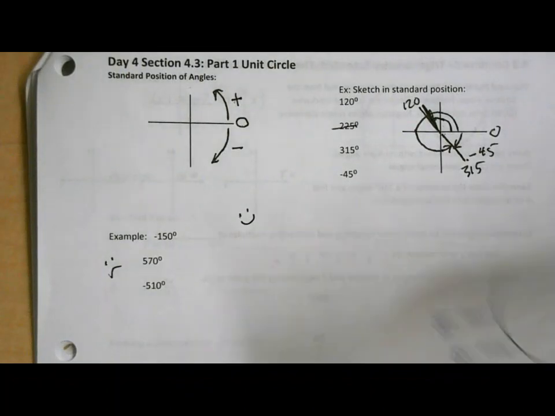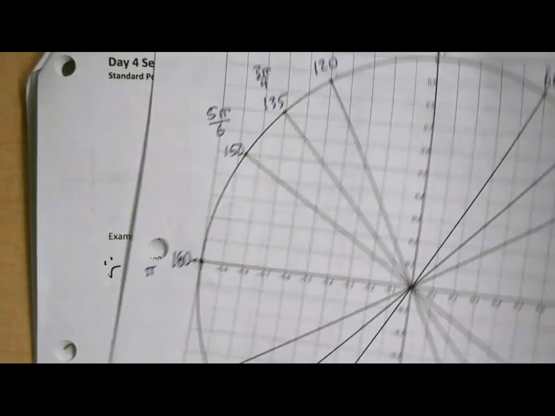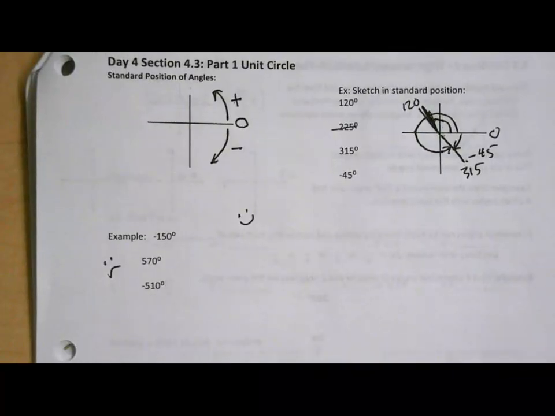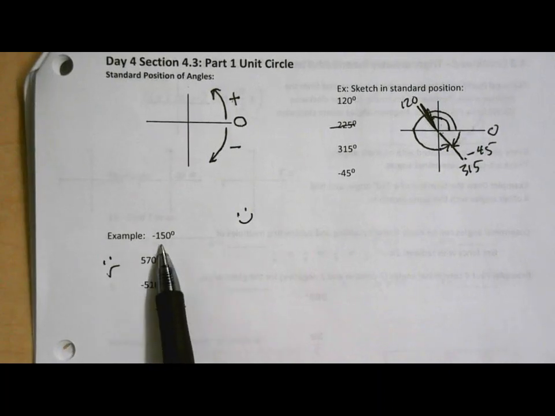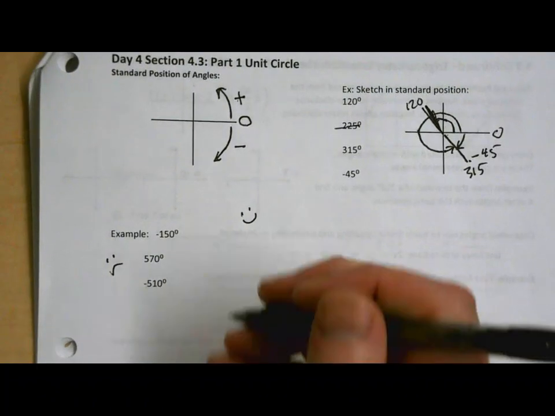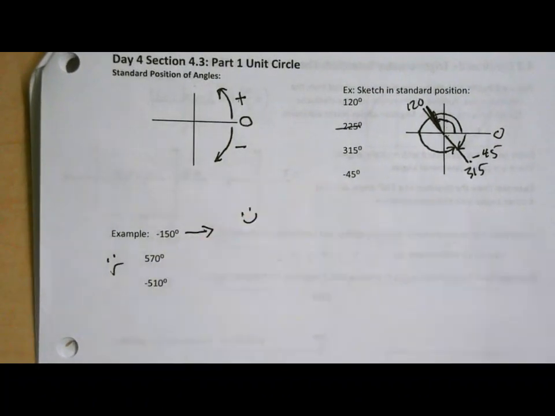I like angles between 0 and 360 because I've memorized the unit circle from 0 to 360. It'll come up a lot in our work where we're going to get one of these in a problem. I'm going to be like, I don't want to deal with negative 150, but that's okay because I can just deal with a happy angle that would be coterminal to negative 150.